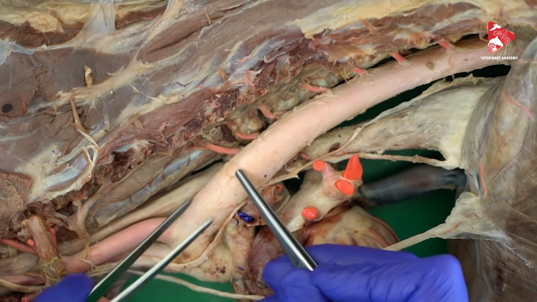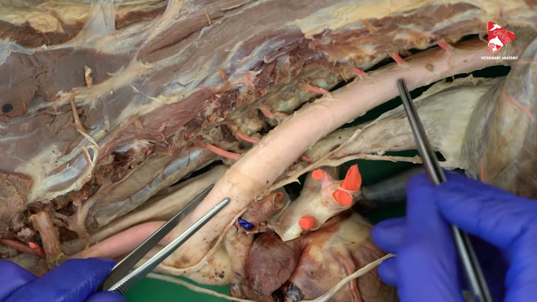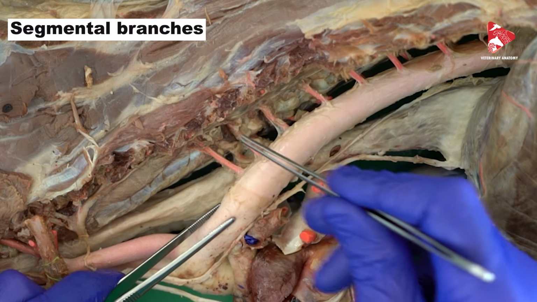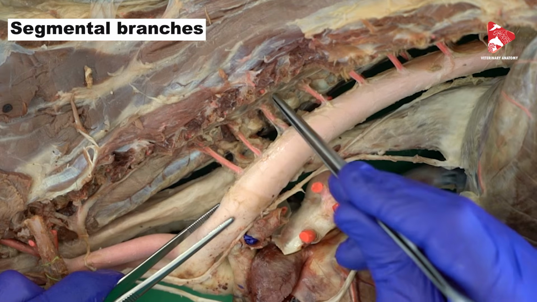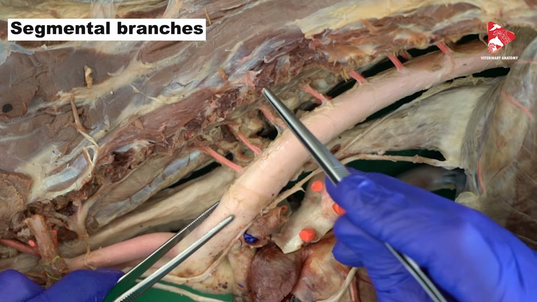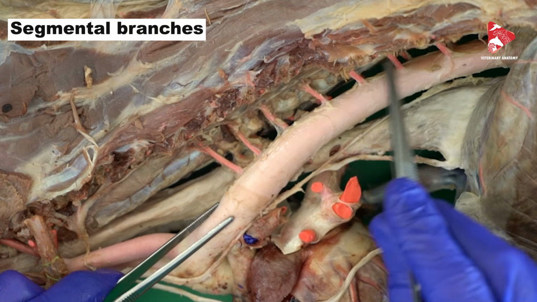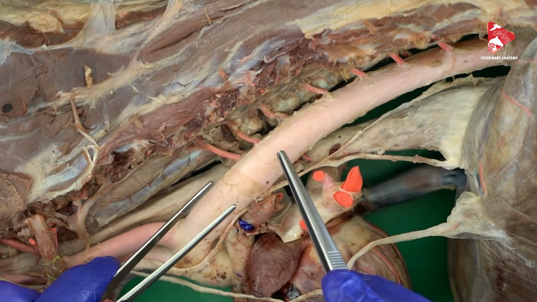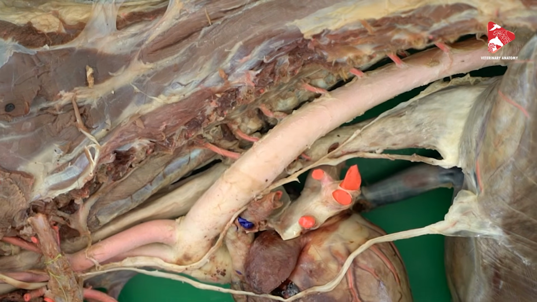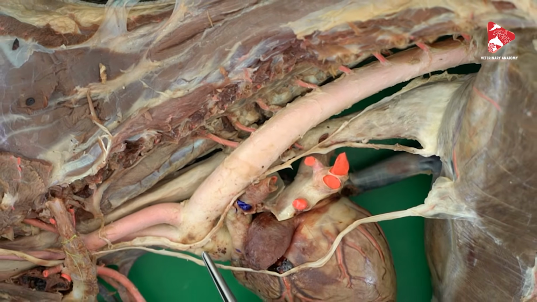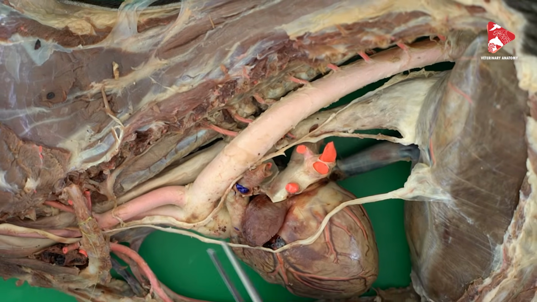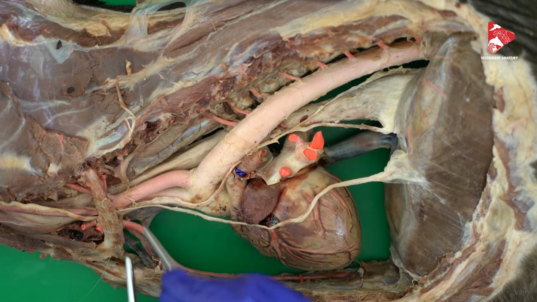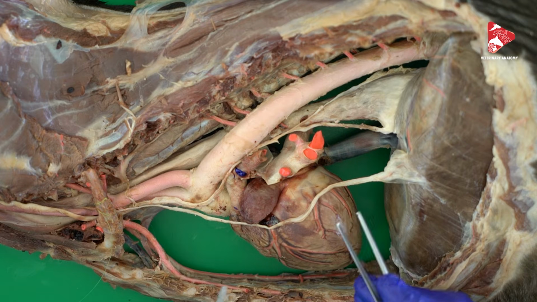Backward here, you will find that from the thoracic aorta we have segmental branches, which move upward and after that move between the ribs. These are the segmental branches from the aorta. So we talked about the pulmonary trunk, we talked about the aorta. Let's finish the structures related to the heart before going to the final branches there.